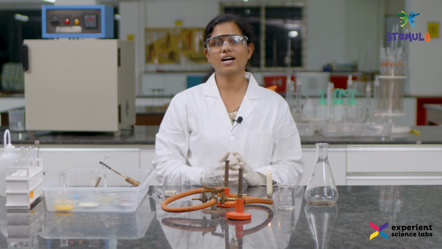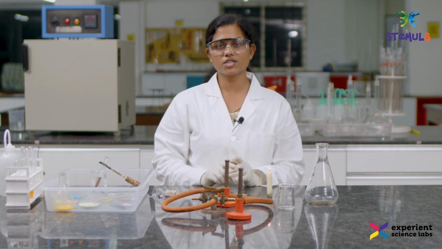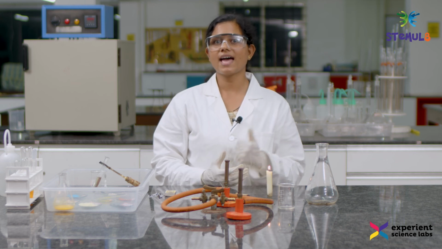So today in these experiments we have learnt the different types of chemical reactions, that is the 5 basic kinds of chemical reactions. First one is the synthesis reaction, second one decomposition, third one single displacement, fourth one double displacement, and the final one the combustion reaction.